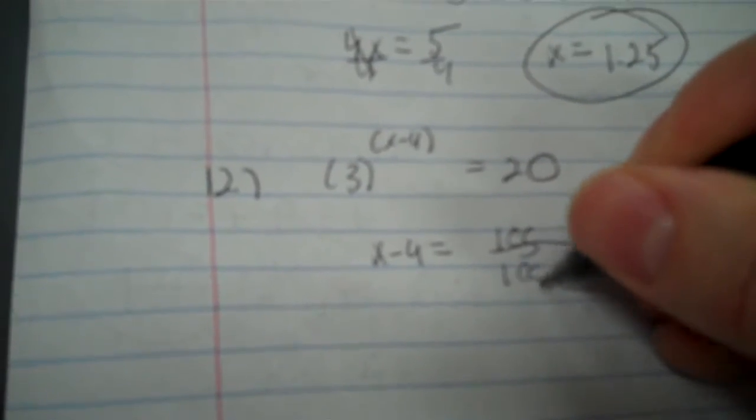Okay, number 12. We have a base 3 to the power of x minus 4 equals 20. So again, we've got to solve for our power here. So x minus 4, and the way you solve for a power is simply applying the logarithms, the log divided by log. So the product 20 on top, and then the base 3 on bottom.